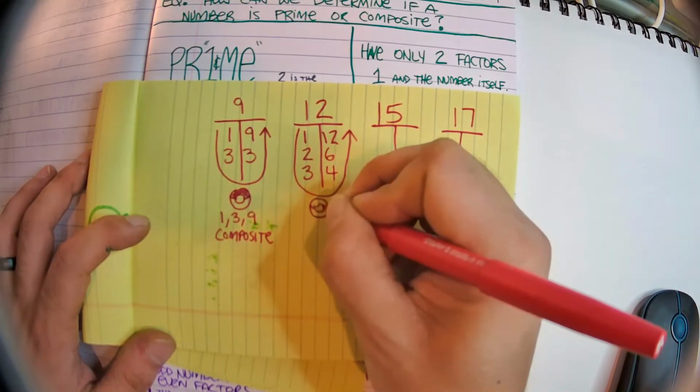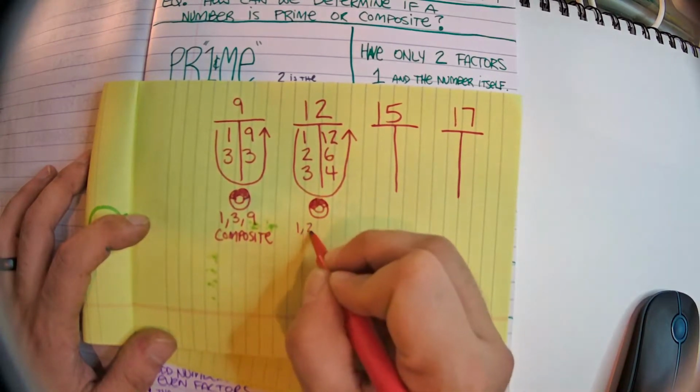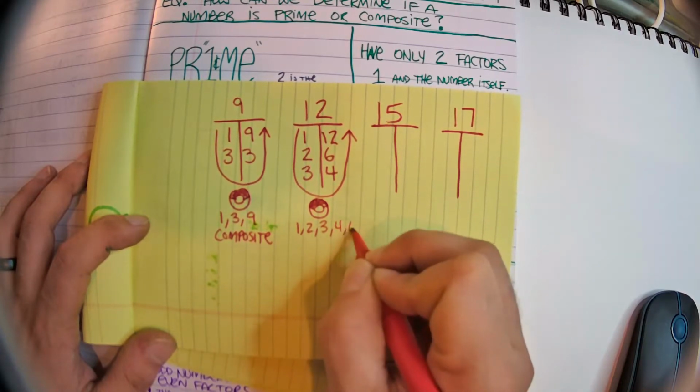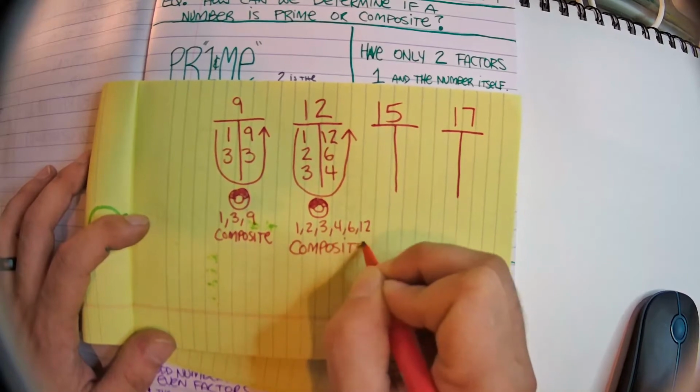All right, so bonus, we found all of our factors. We have factors of 1, 2, 3, 4, 6, and 12. That is definitely a composite number.